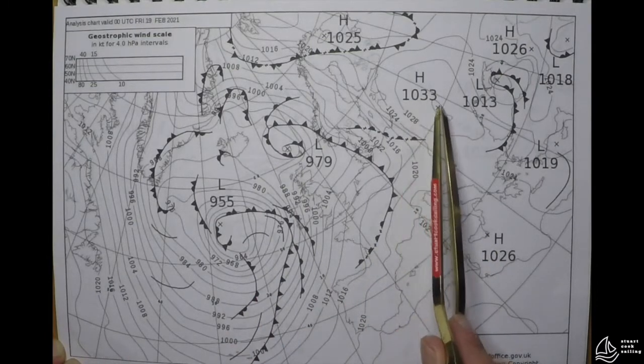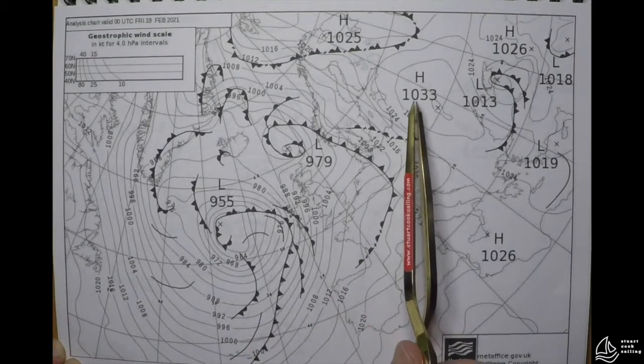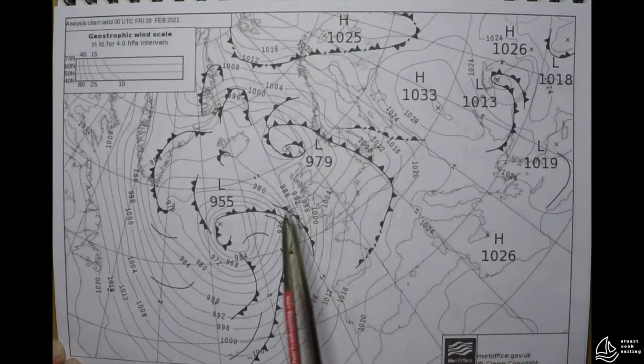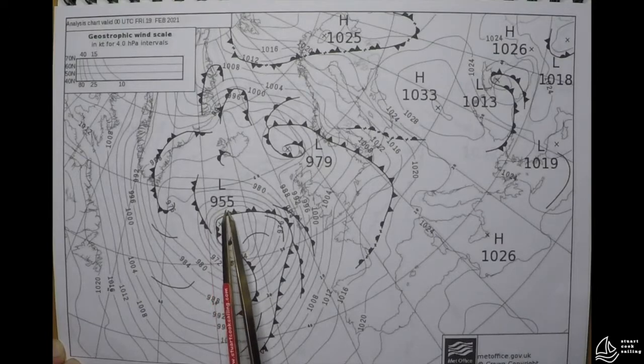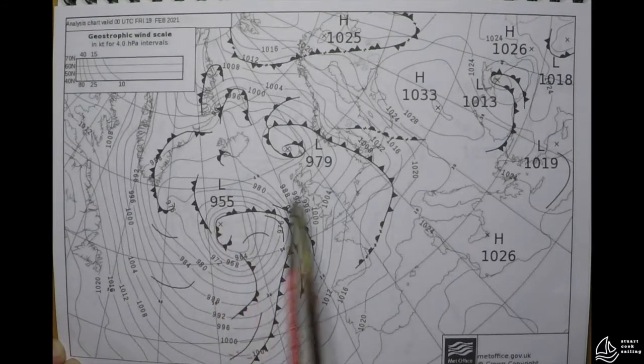Okay, the numbers of each pressure system, that is the pressure in hectopascals or millibars. They're the same measurement, and so we've got a high pressure of 1033 and a low pressure over here of 955, and the point that it's on is a little cross in the centre.